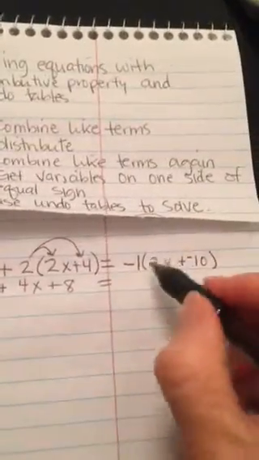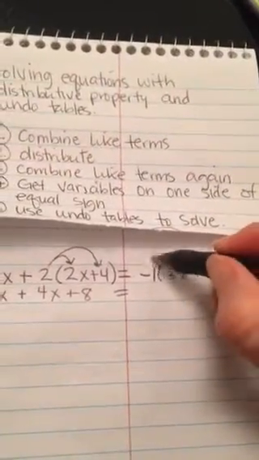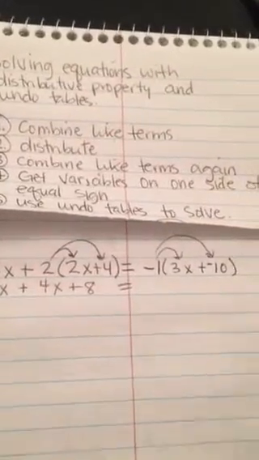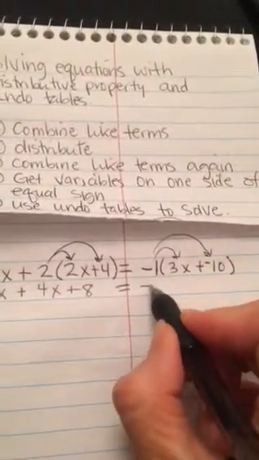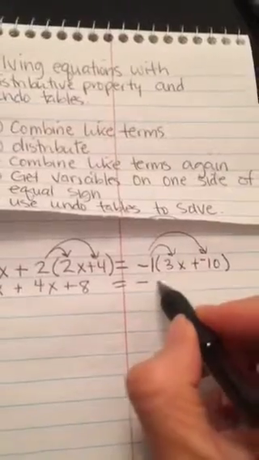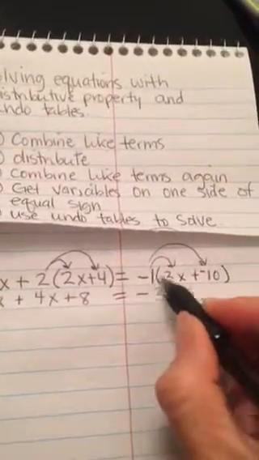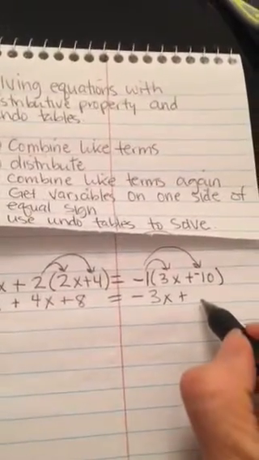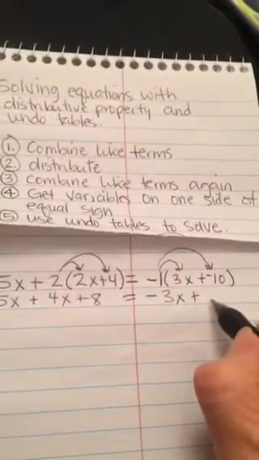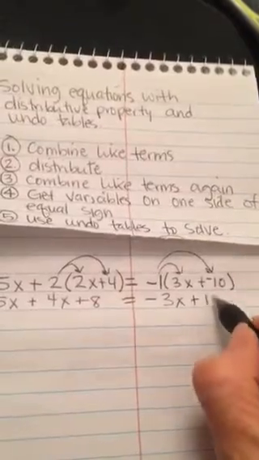That's equal to 1 times 3x and 1 times a negative 10. Negative 1 times 3x is negative 3x, plus negative 1 times a negative 10. Two negatives, when we multiply, makes a positive. So that would be plus 10.